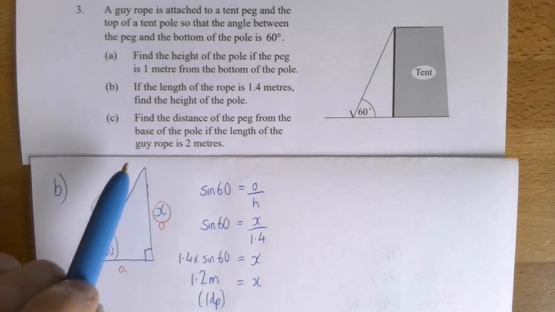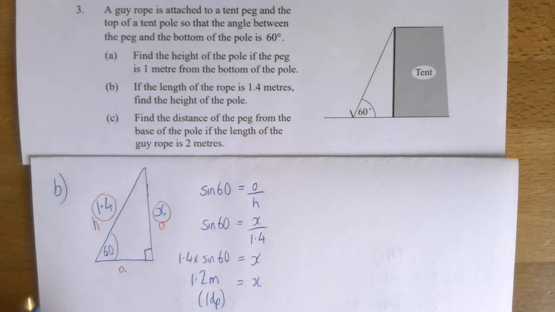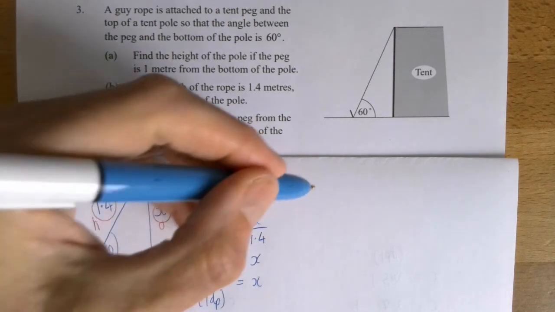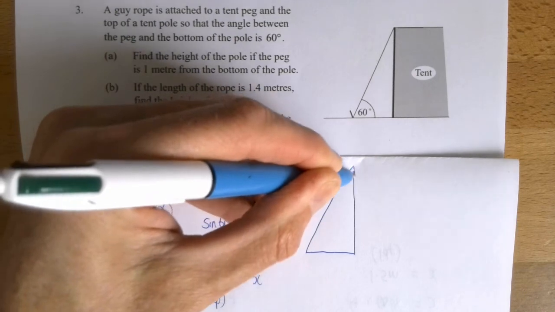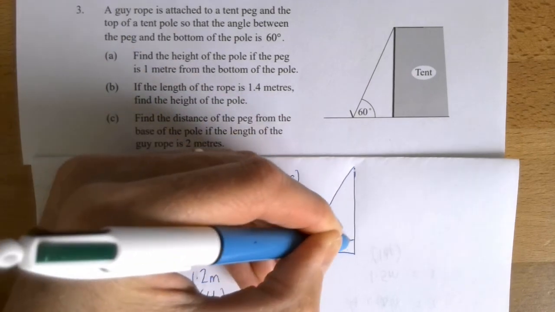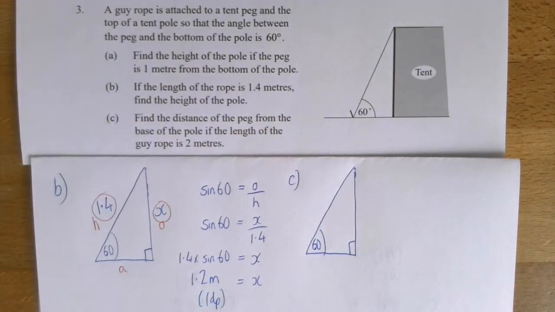Okay, before I leave you, see if you can do part C in a similar way. Again, start from scratch with the 60-degree angle, and then have a look at what they tell you and what you are being asked to work out. I'll pause, show you the answer in just a moment.